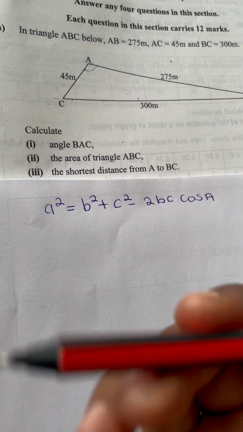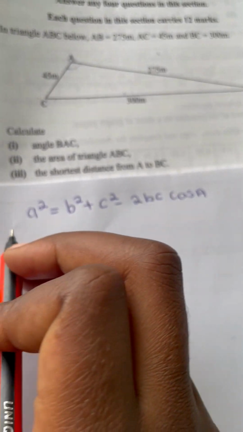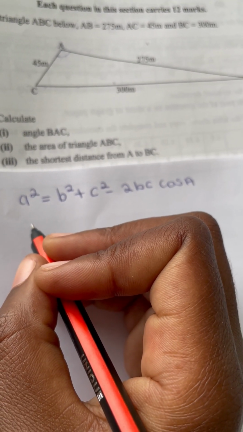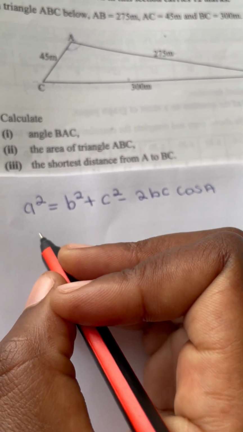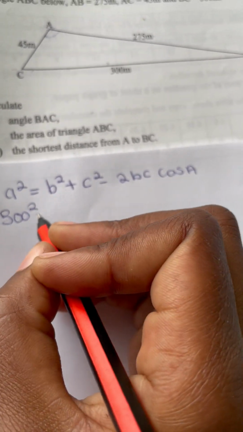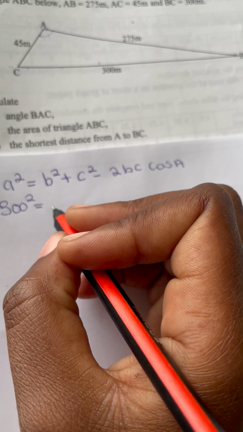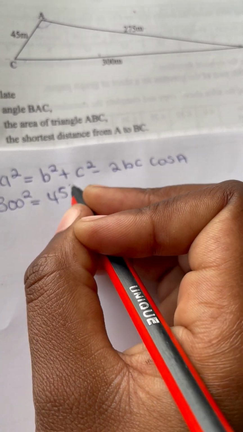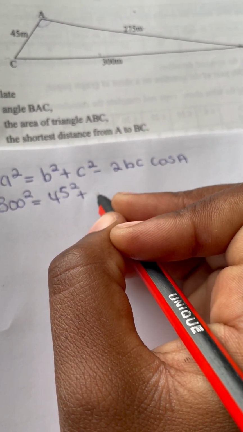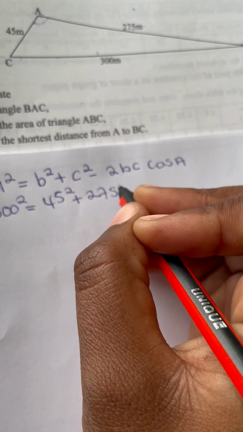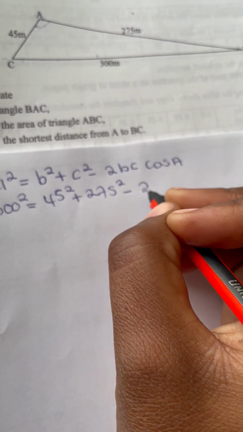Okay, so having said that, we can substitute. So what's the opposite of capital A? So the opposite of capital A is 300, and that's our smaller a. So we can write it. So that will be 300 squared, which is equal to, and then our b, that's the opposite of capital B, which is 45 squared, plus our c, which is the opposite of capital C, which is 275 squared, minus 2.